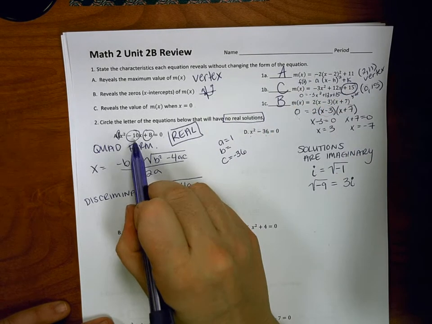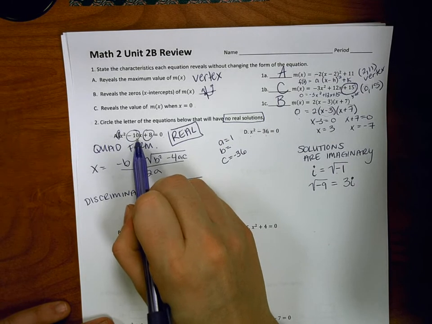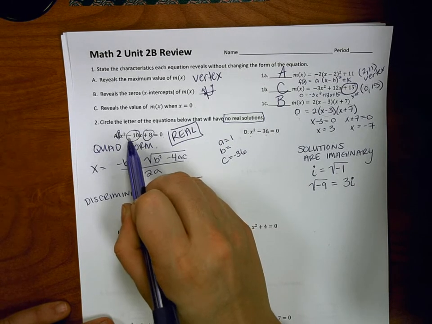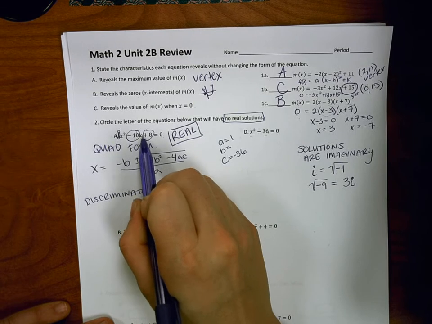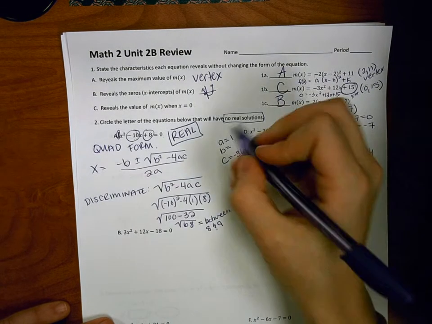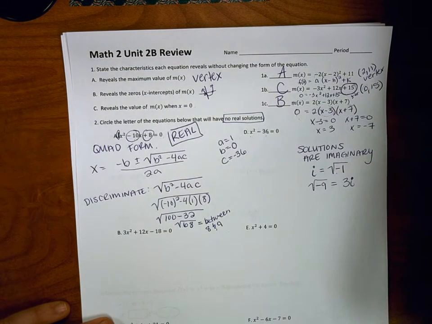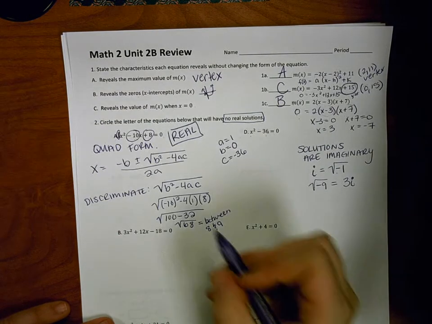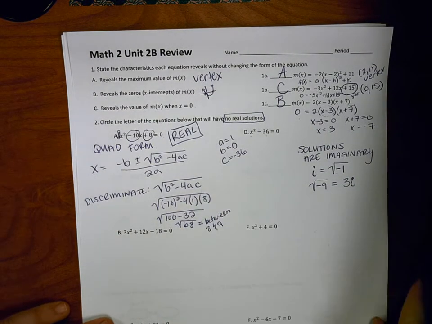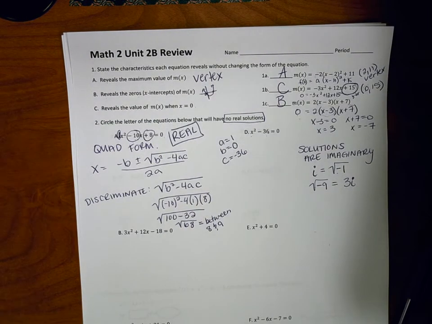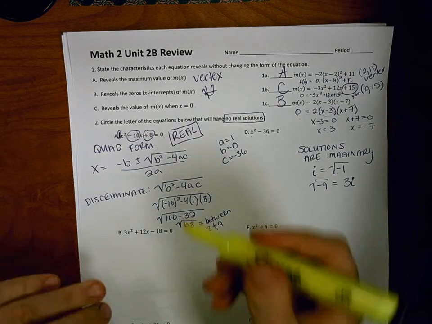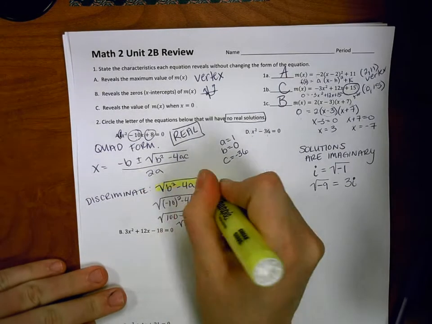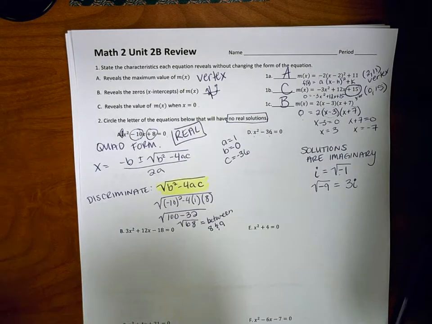My b value, if I take a look at part A, my b value is -10 there because it was with my x term. I don't have an x term here, so my b value is equal to 0. You could use this piece of information that we called the discriminant before, or that one section of the quadratic formula that I'm just focusing on.